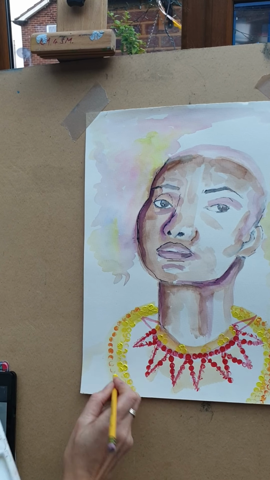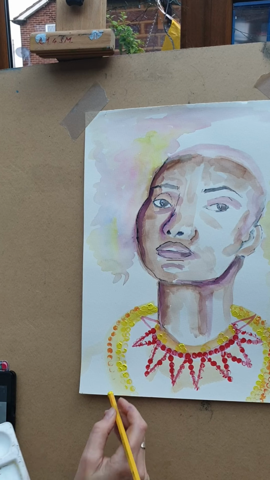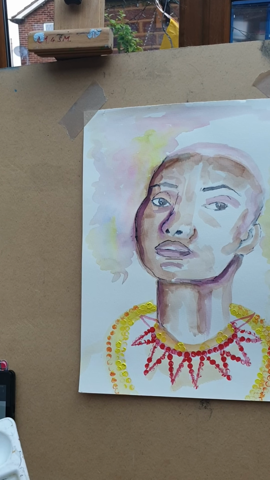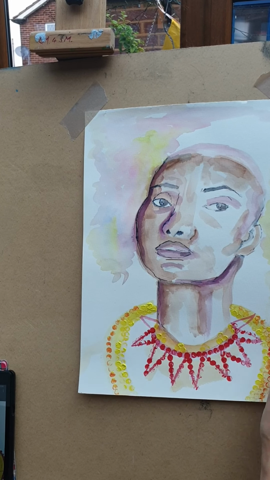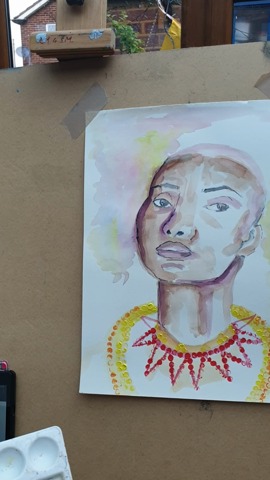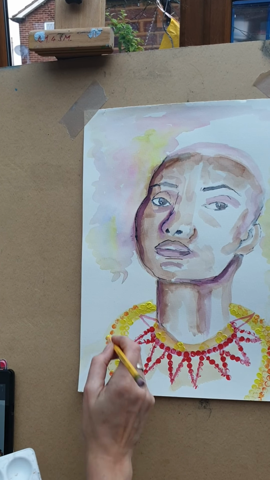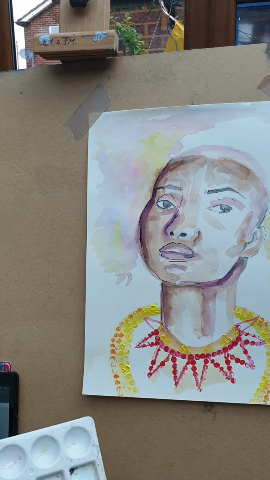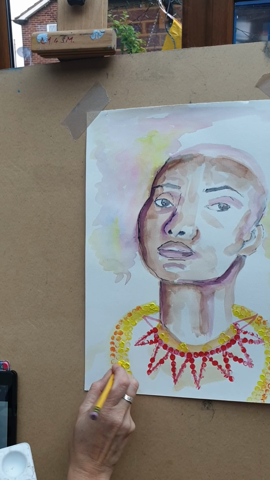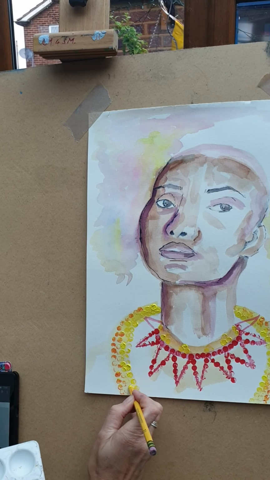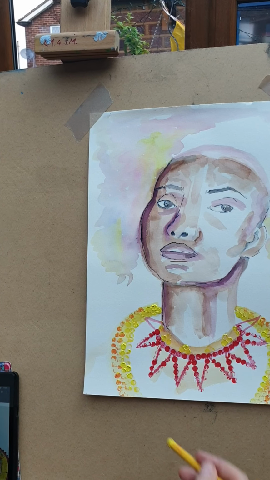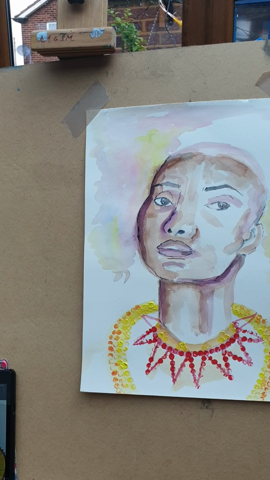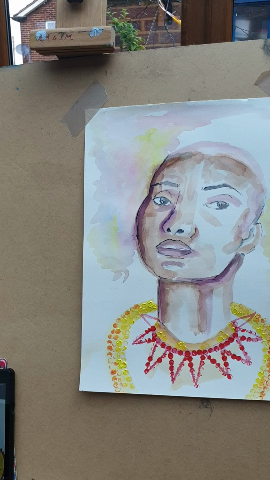It's just interesting seeing what colours it creates as you're going along, not being too worried about it. Obviously I need a bit more time adding the detail of the jewellery. I'm just going to try a bit of texture for the hair.